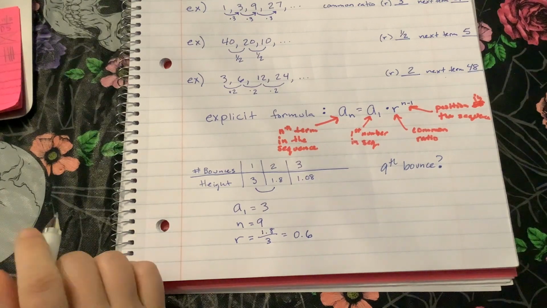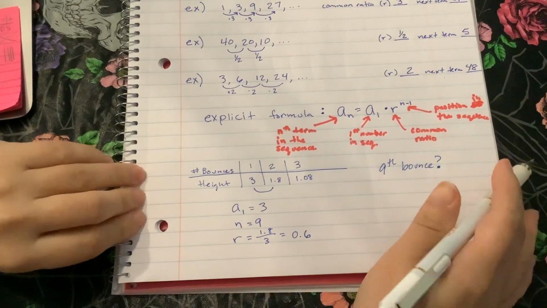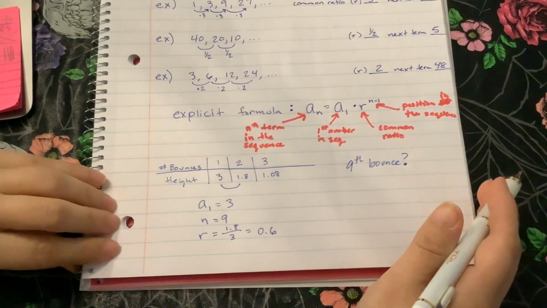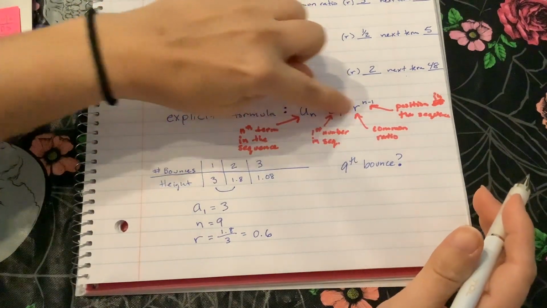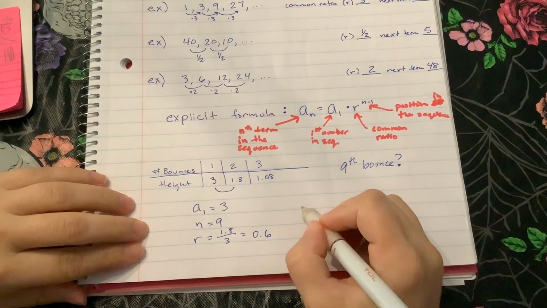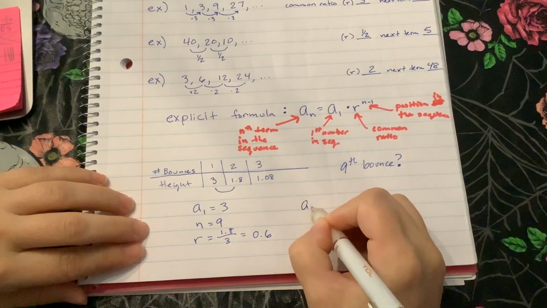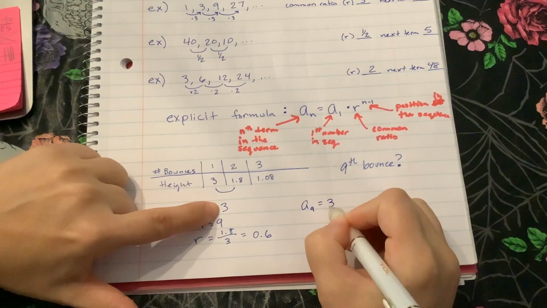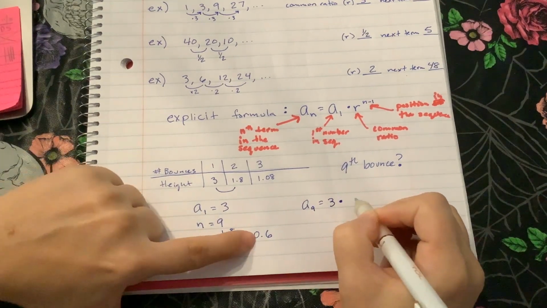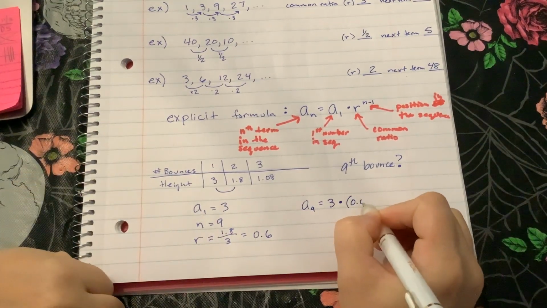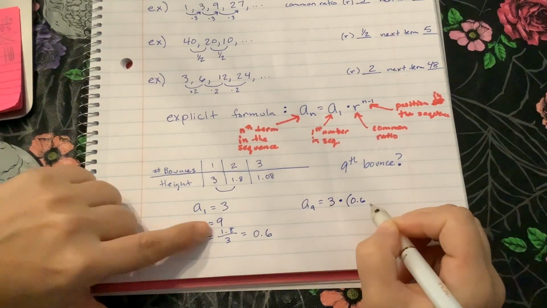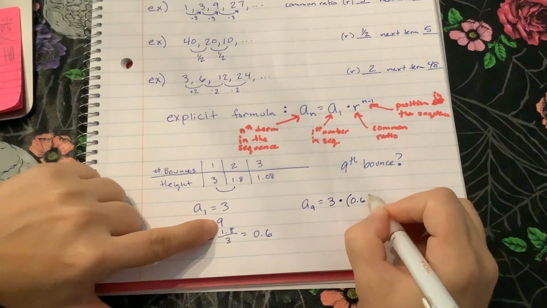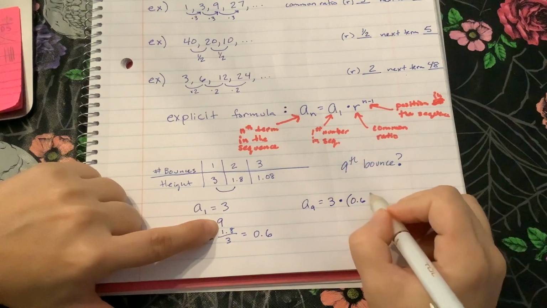So what is our formula for this? To find that nth term, we're just going to fill this out accordingly. So we want a sub 9. Our first term was 3. Our common ratio is 0.6. And we are raising it to n minus 1.